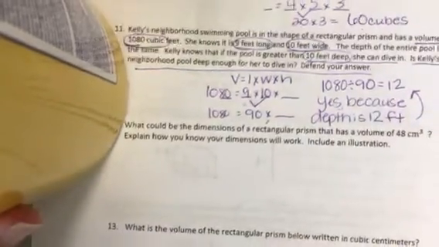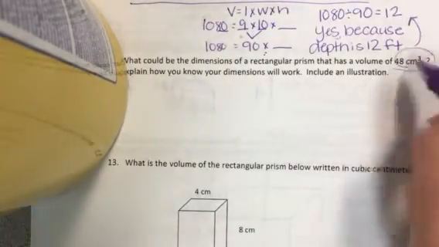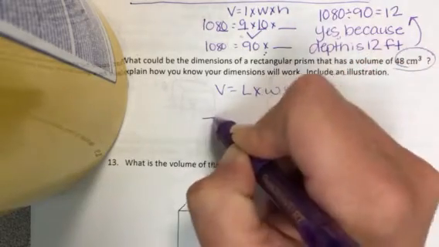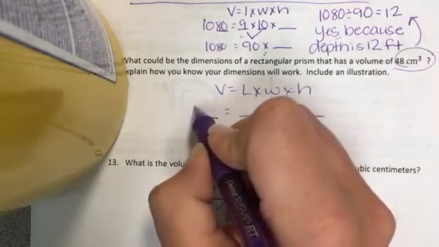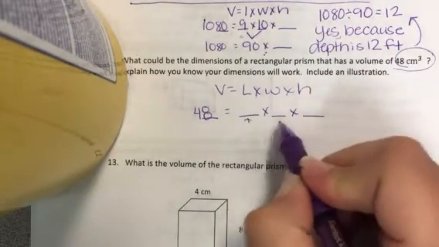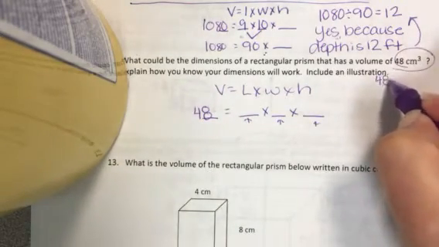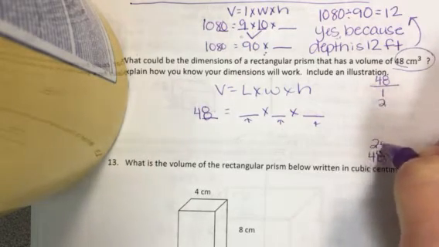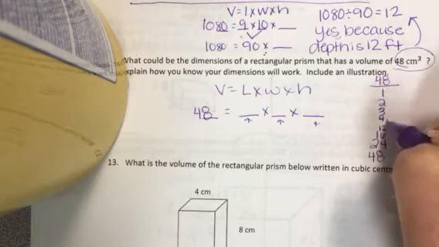Okay, what could be the dimensions of a rectangular prism that has a volume of 48? So here's what I know. This is my 48. Okay, so I have to figure out some numbers that go in here. So I'm going to look at the factors of 48. What numbers go into 48? I know 1 and 48. I know 2 and 24. I know 3 and 16. 4 and 12. 6 and 8.